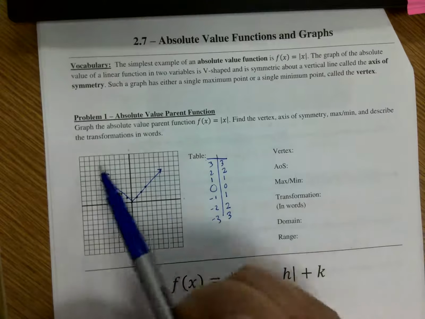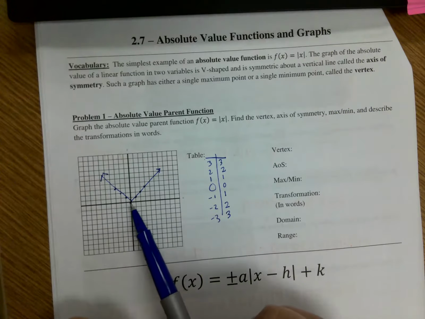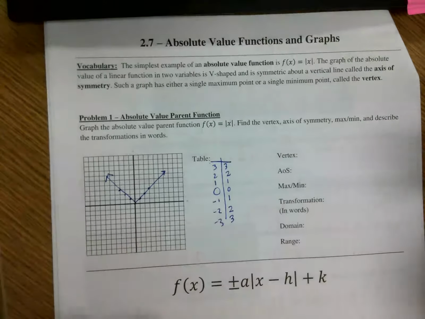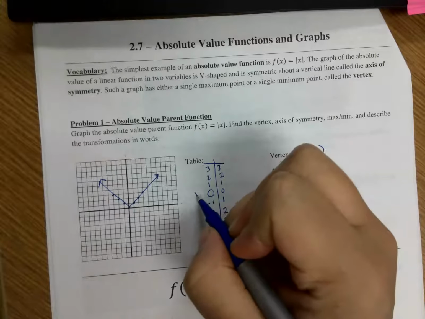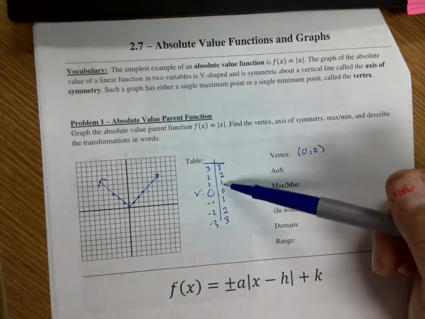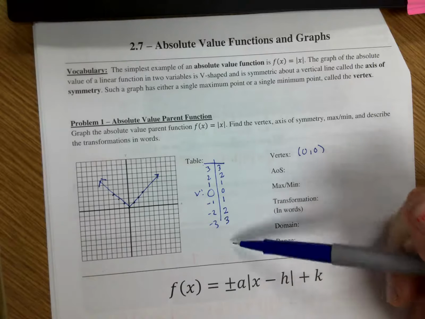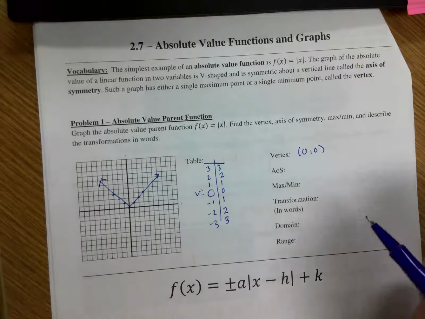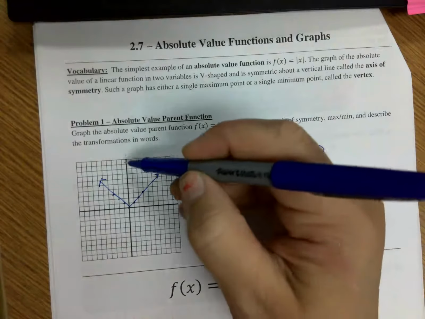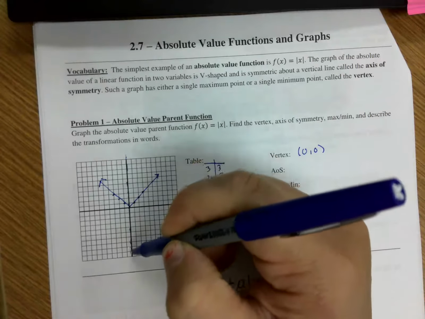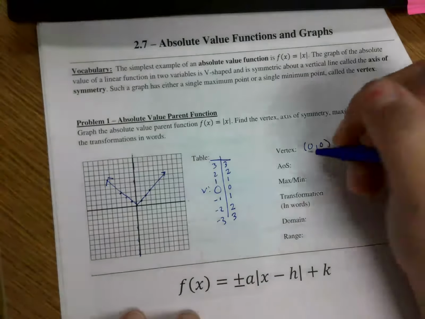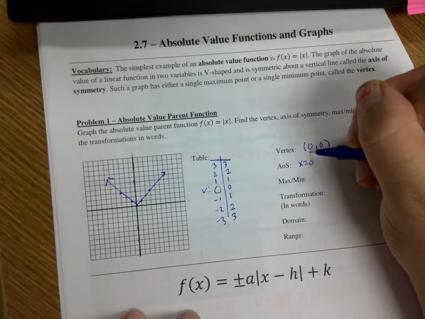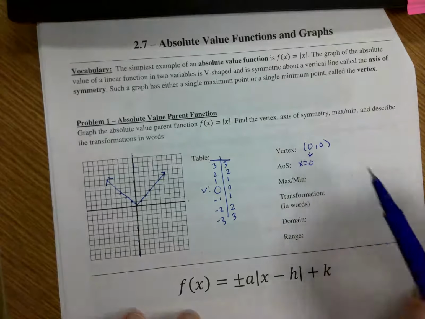So when I'm looking at this equation, this parent function, the V has a vertex, basically where it starts to form the V. My vertex here is at 0, 0. When you have your vertex, you should be seeing symmetry, so seeing the same things on each side. So my axis of symmetry will be the line where, if you create a line, it's the same on both sides. If it were to have a reflection, it would be at x equals 0. Once you have your vertex, it's always going to be that x value.